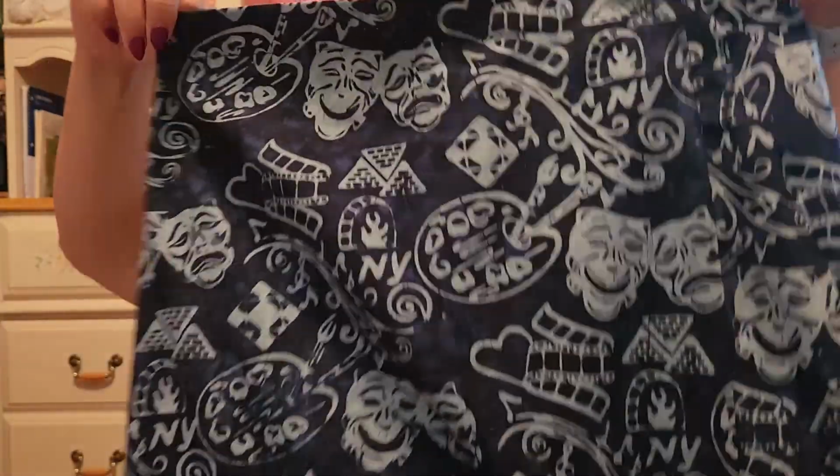I have not washed this yet. I'm hoping once I wash it, it will soften up the fabric, because this is really stiff fabric, and so I really want it to flow a little bit more. That's not a fault of the pattern whatsoever. That's the fault of my own fabric choice, because this is, again, just a quilting cotton. It's not meant for clothing at all.